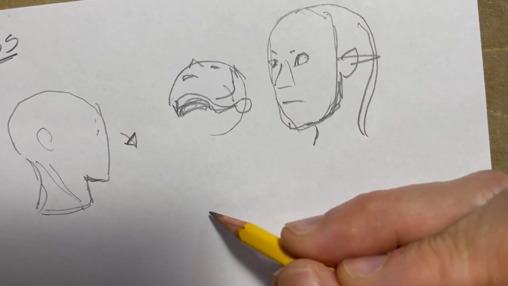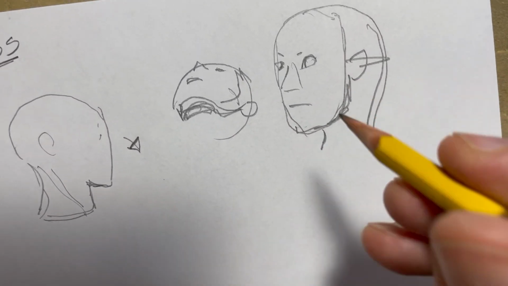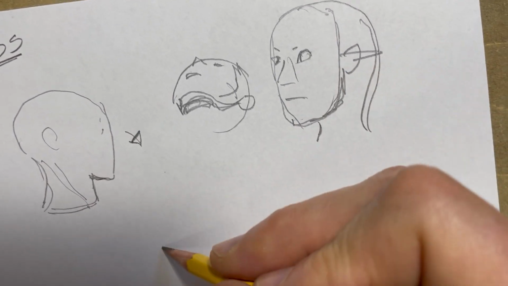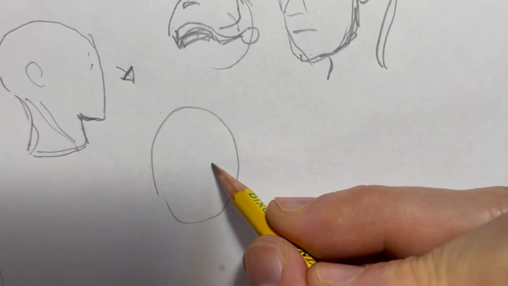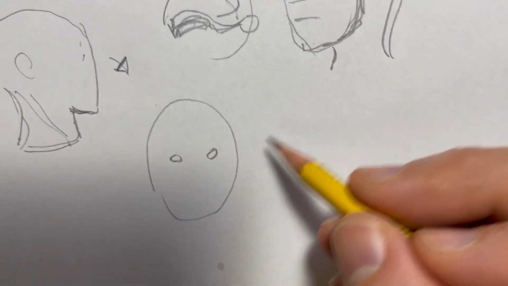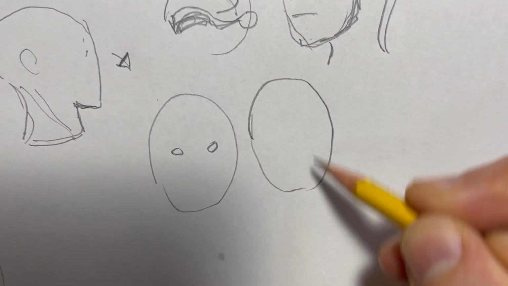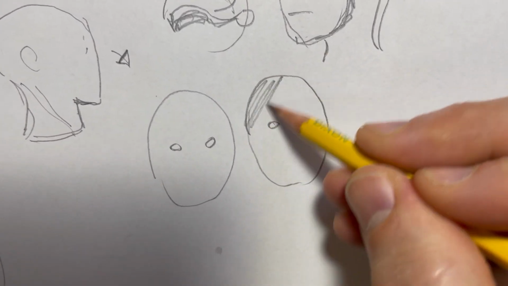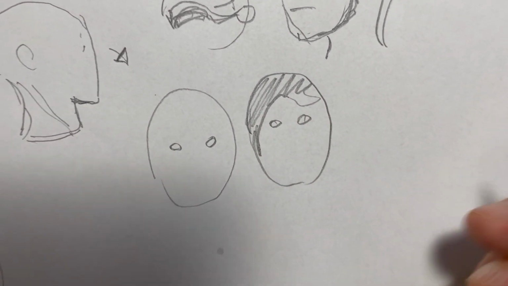So if you think about the mask from the outside, looking at it from the front, it's basically a solid form with two eye holes. Also, if you look at it from the inside, it's a solid form with two eye holes and perhaps a shadow, right?